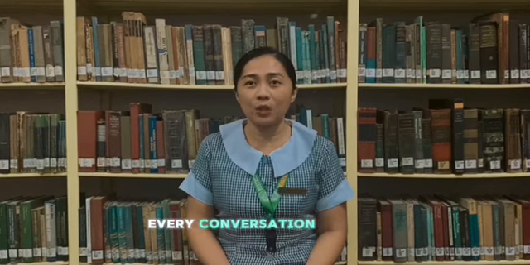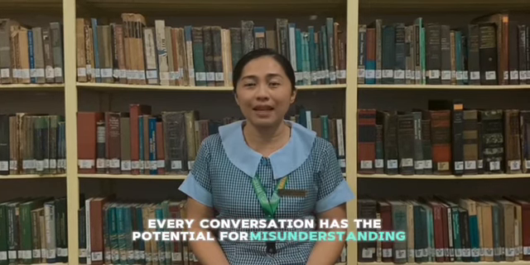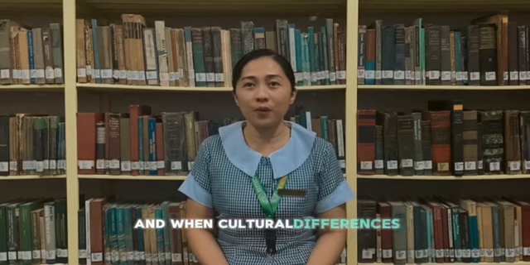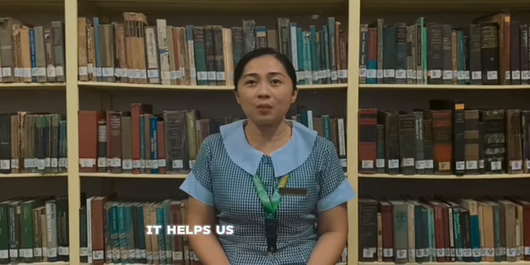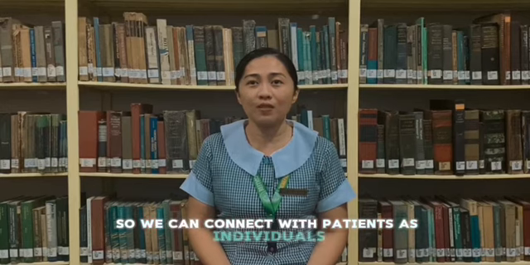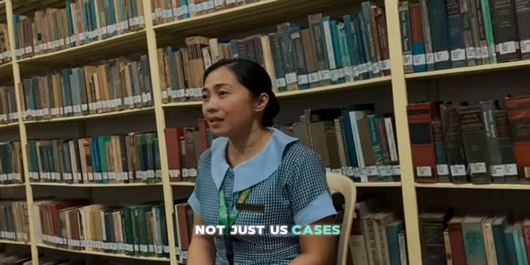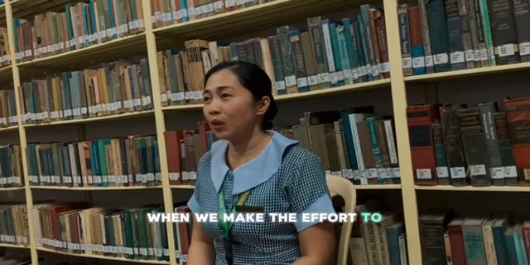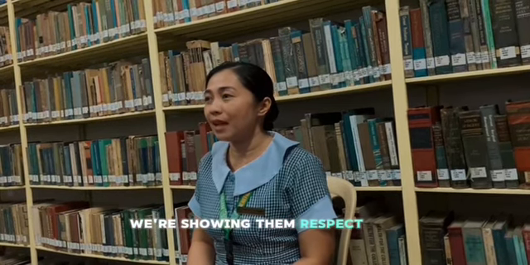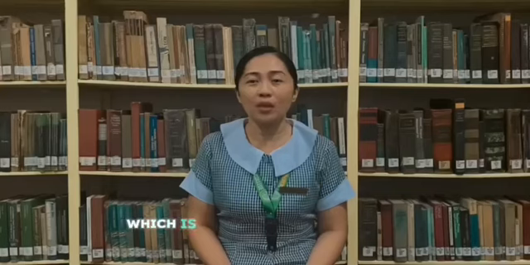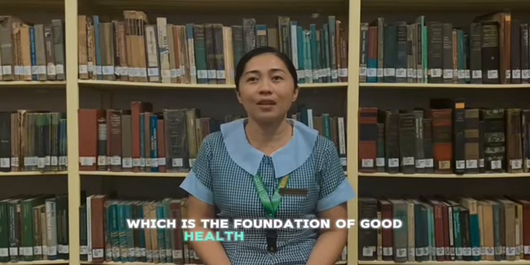Every conversation has the potential for misunderstanding. And when cultural differences come into play, that risk grows. But that's where intercultural communication steps in. It helps us bridge those gaps so we can connect with patients as individuals, not just as cases. When we make the effort to understand someone's cultural background, we're showing them respect and building trust, which is the foundation of good healthcare.